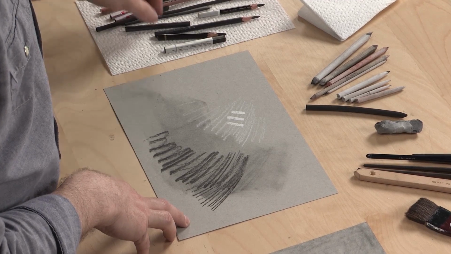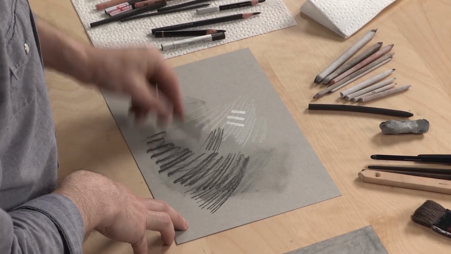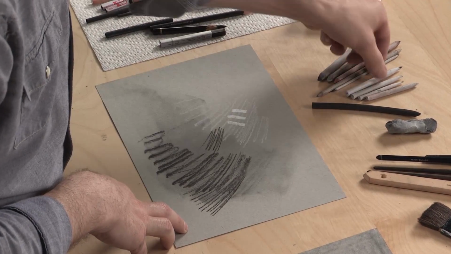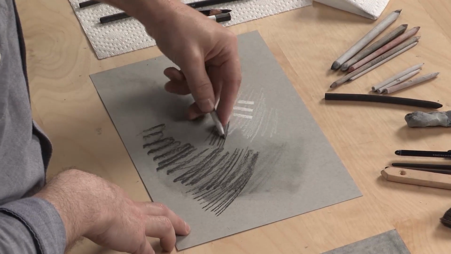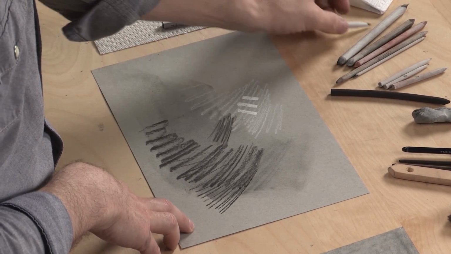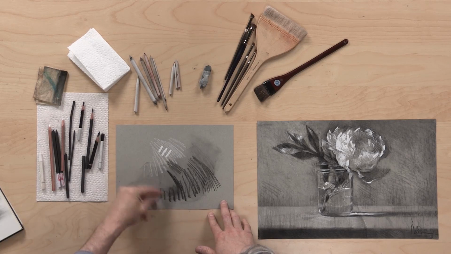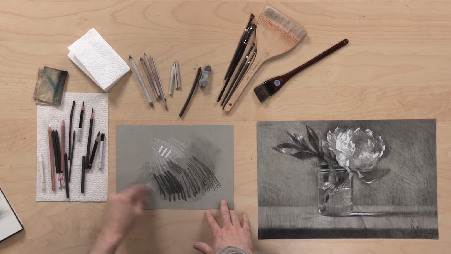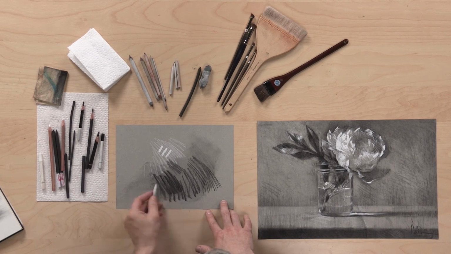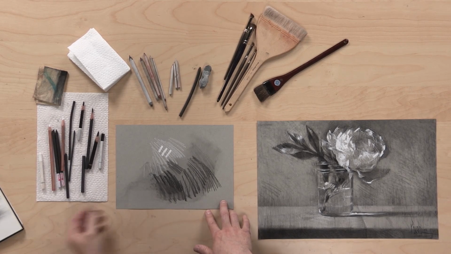And you see that the blending is bringing different kinds of dimension to the drawing. If we just scrub in, we can quiet things down. Use that nice big charcoal and scrub in. I love these tortillons. They're wonderful little tools for blending because not only do they soften, but they also kind of give you a sketchy look as you do it.